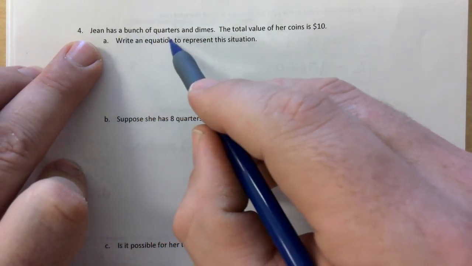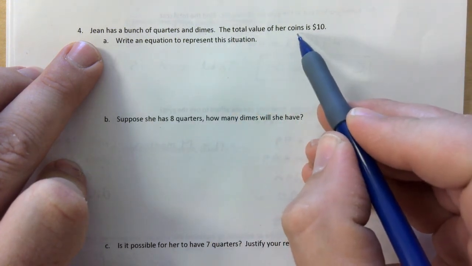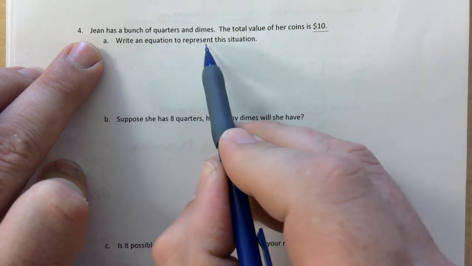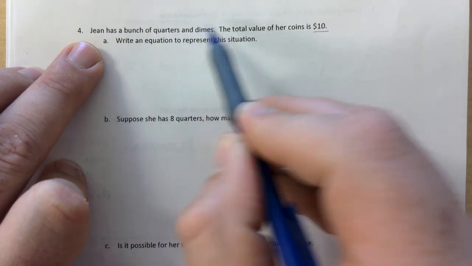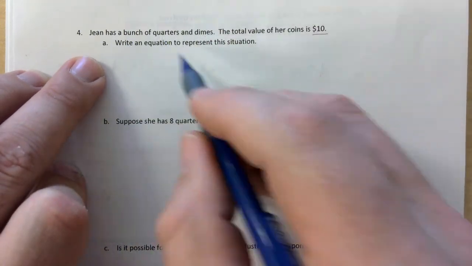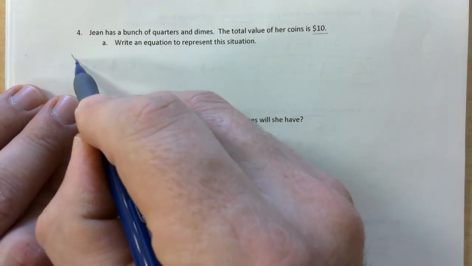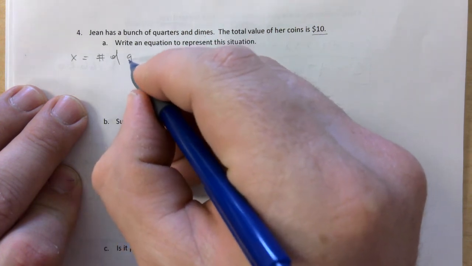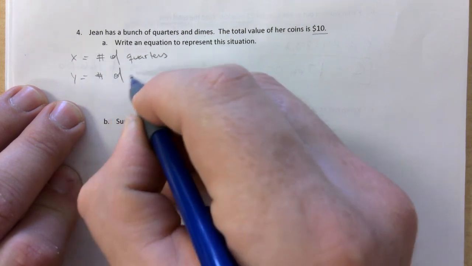John has a bunch of quarters and dimes. The total value of her coins is $10. Right? Write an equation to represent the situation. So you have two things and they add up to this, right? So you know this is a general situation. So we let x be the number of quarters, and we let y be the number of dimes.